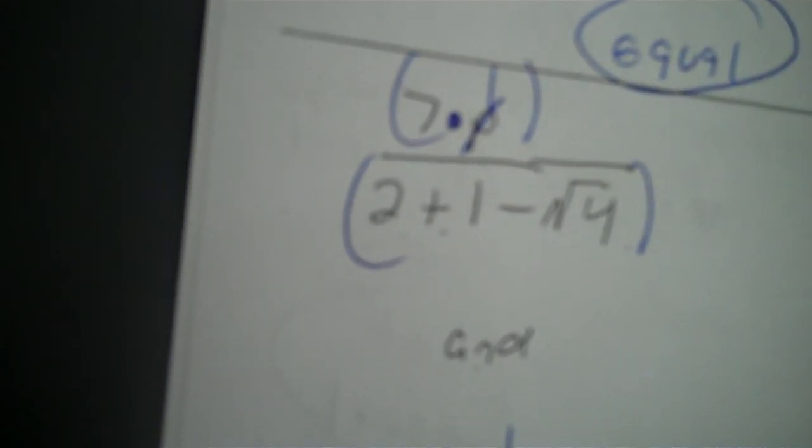Because I can figure out these now that I'm replacing them with variables to determine whether the expressions are equivalent. So 7 times 1 is 7. Now here, you got to figure out the square root first. The square root of the number 4 is 2, okay? Now, 2 plus 1 is 3, minus 2 is 1, and then 7 divided by 1 is 7. And here 7 times 1 is 7, so those are equal.